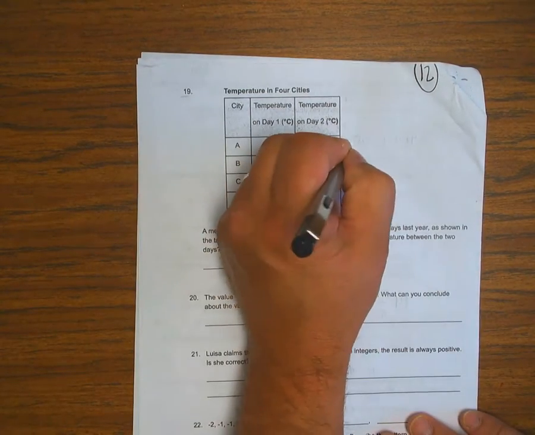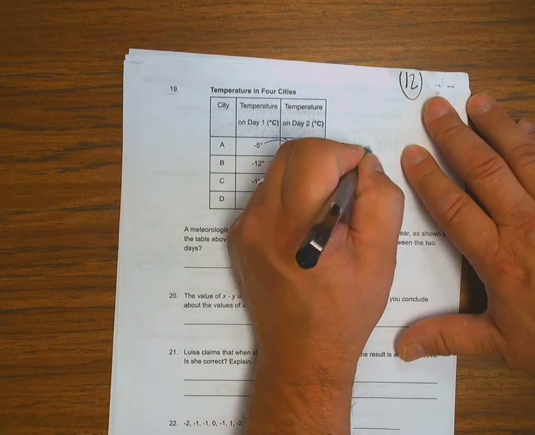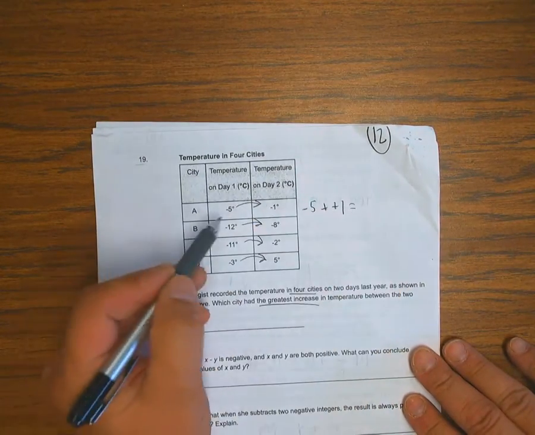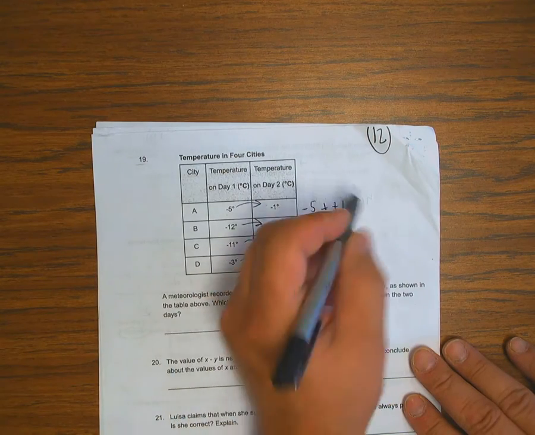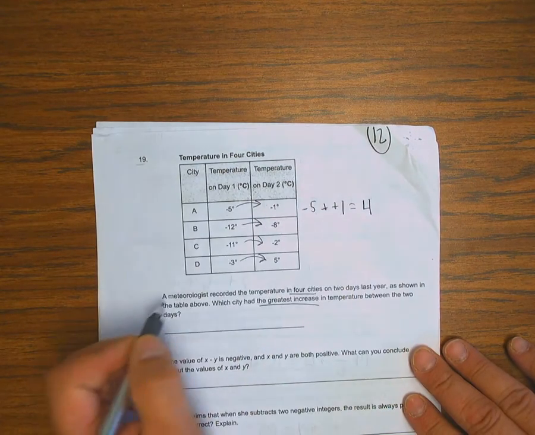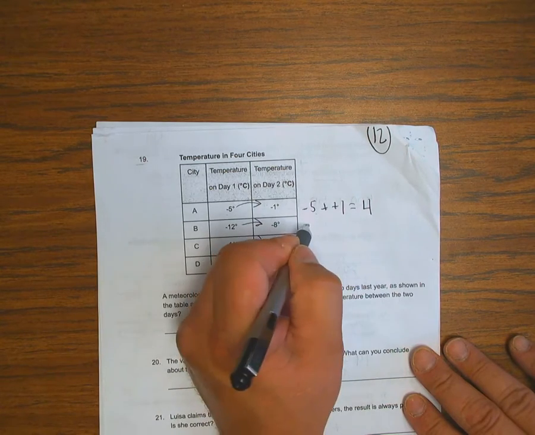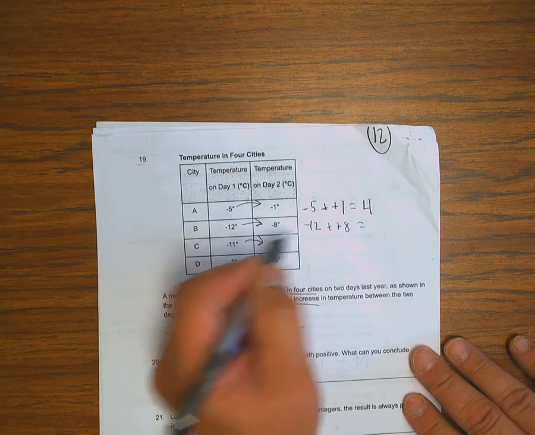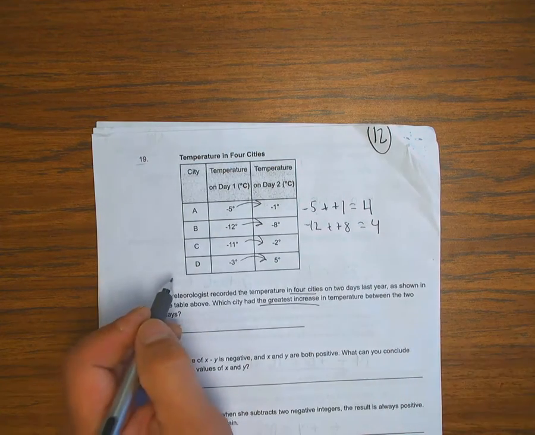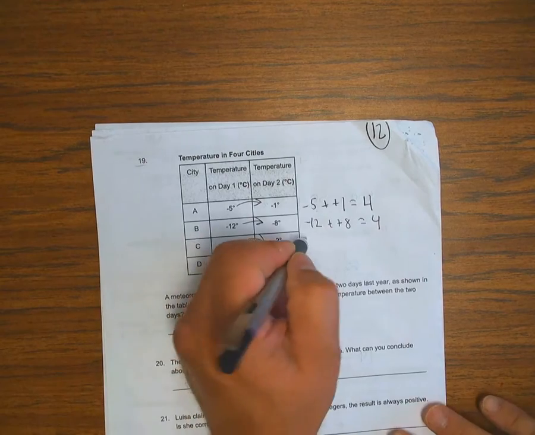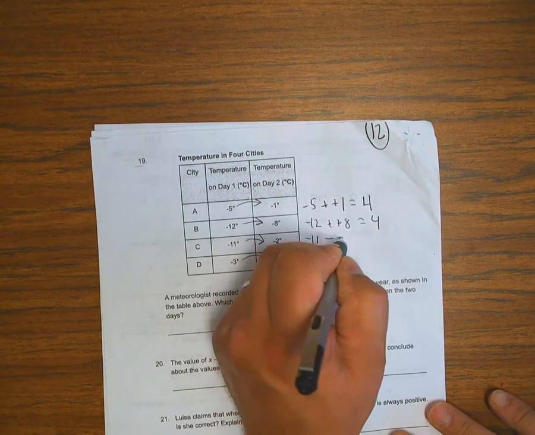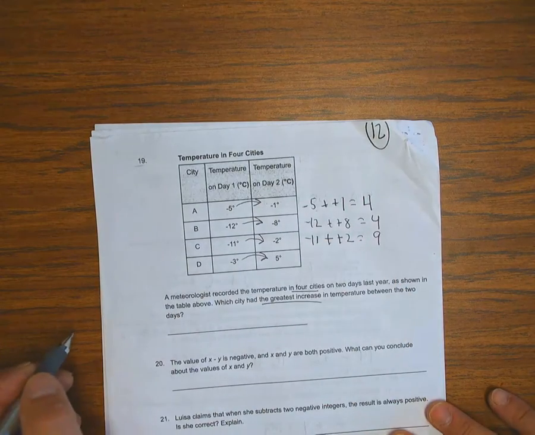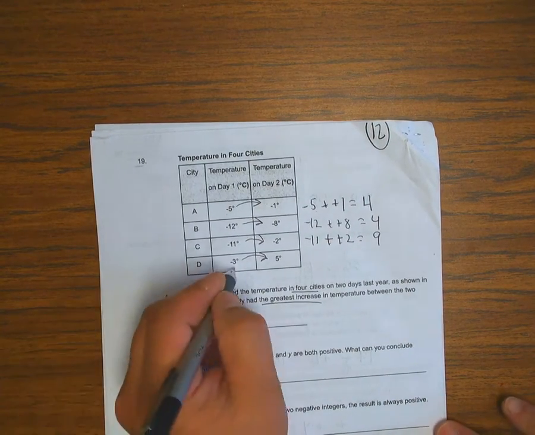So I find the difference. Negative 5 minus a minus 1. So we add the opposite. Negative 5 plus 1, it is a change of 4 degrees. Negative 12 minus a minus 8, add the opposite. It is a change of 4 degrees, warmer. Negative 11 minus a minus 2, add the opposite. That's a change of 9 degrees, so that got warmer 9 degrees.